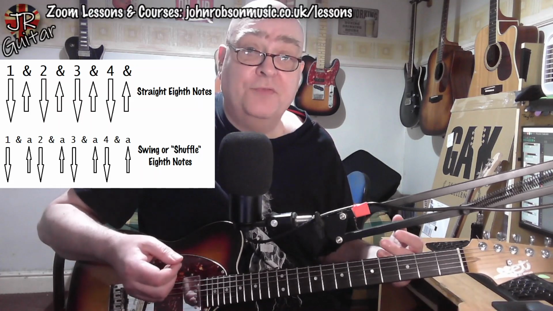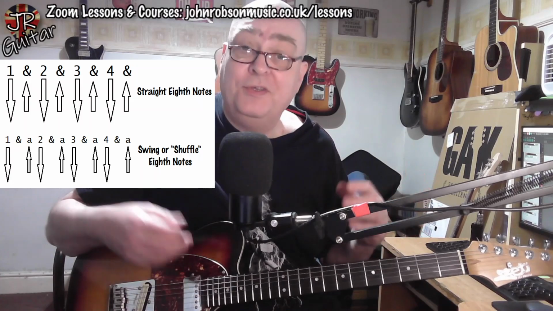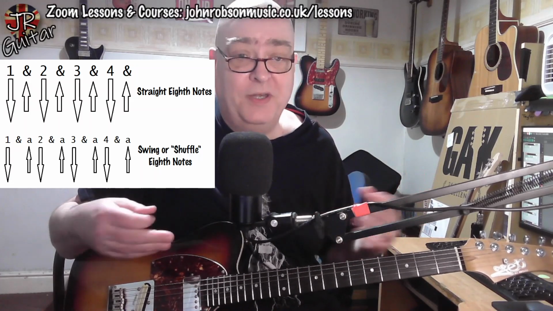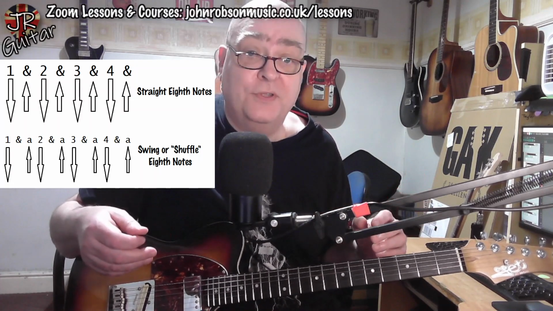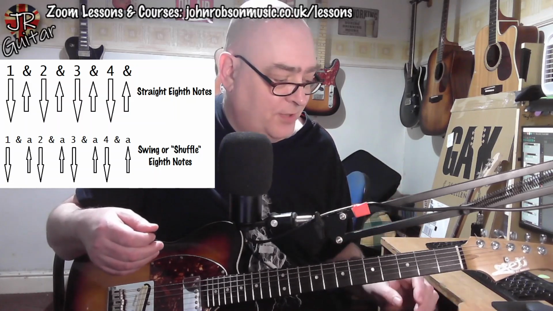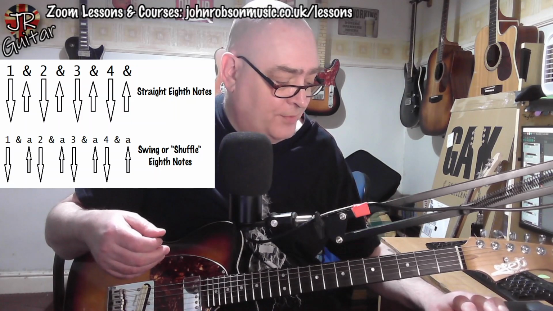Here's both of those rhythms at the same tempo. You may perceive it as being a change in tempo. It's speeding up or slowing down when we go from one approach to the other, but it's the same tempo. I'm playing to the same 90 beats per minute tempo on the metronome for both examples.